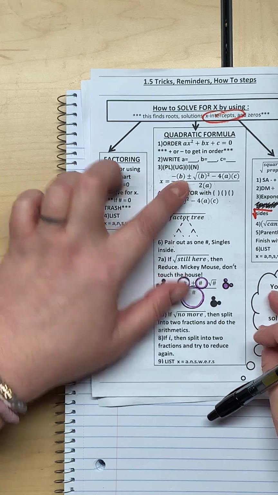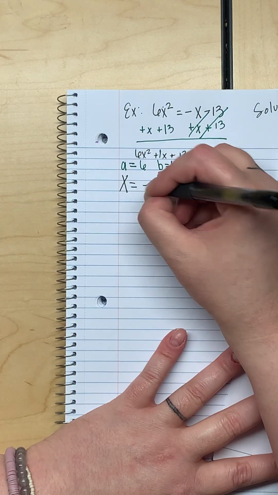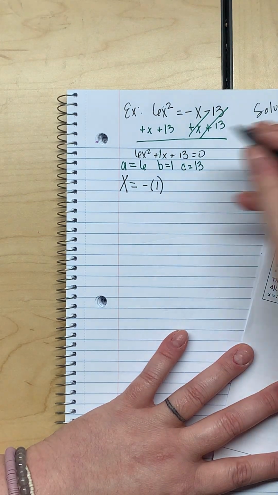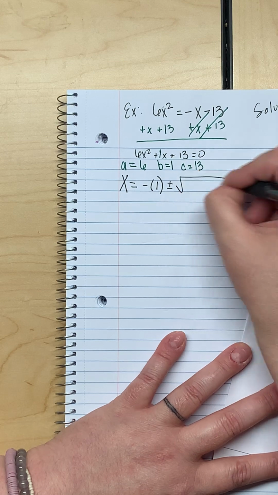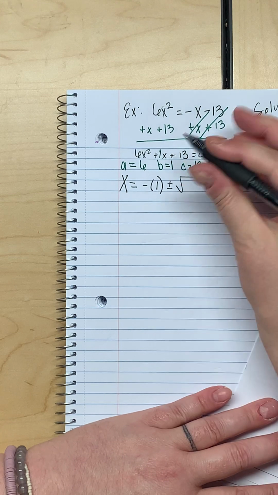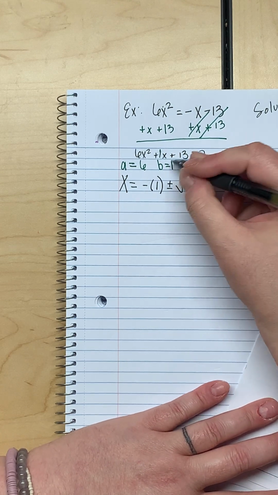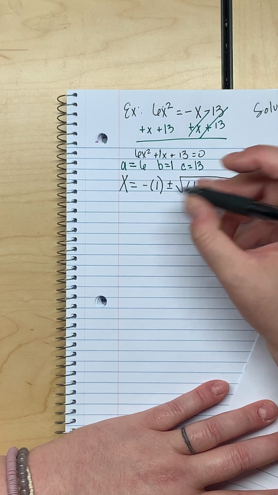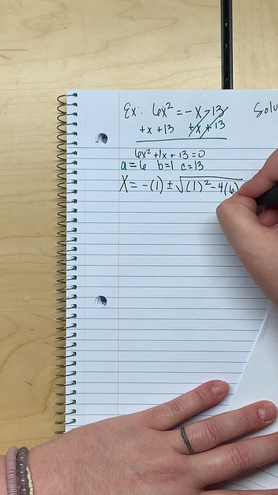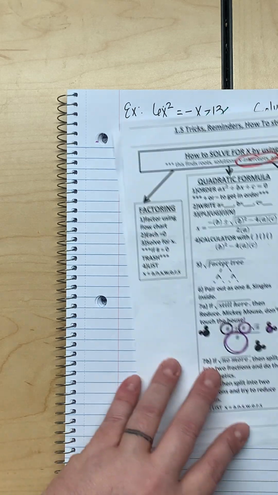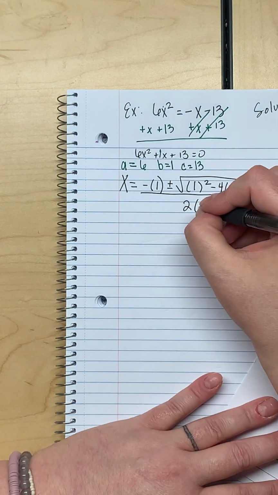negative, open parentheses b, which is a 1, close parentheses. Then plus minus, square root. Then parentheses with a b, squared. So parentheses squared, but with my b, which is 1, minus 4 times your a, 6, times your c, 13. All over 2 times your a, which is 6.